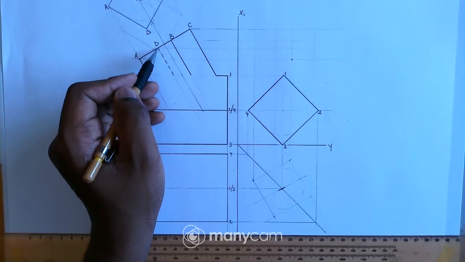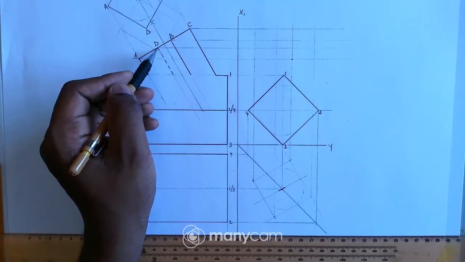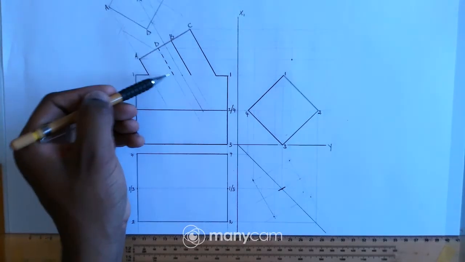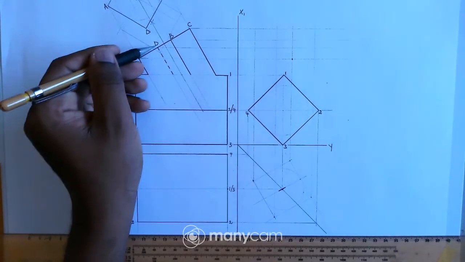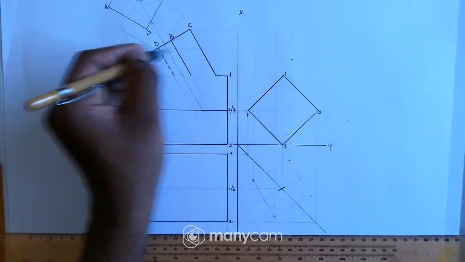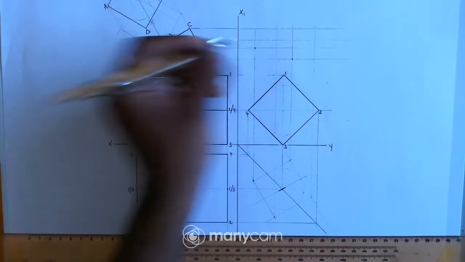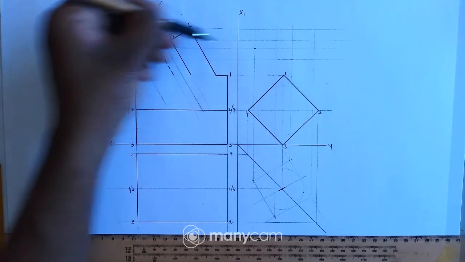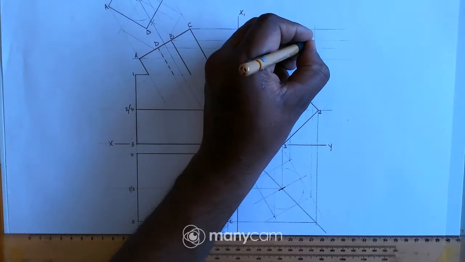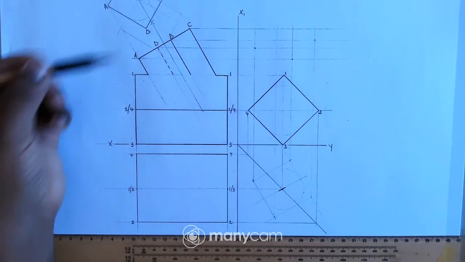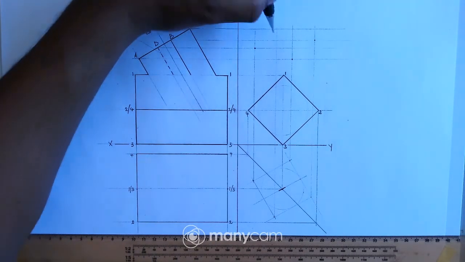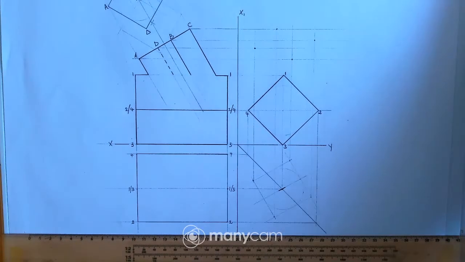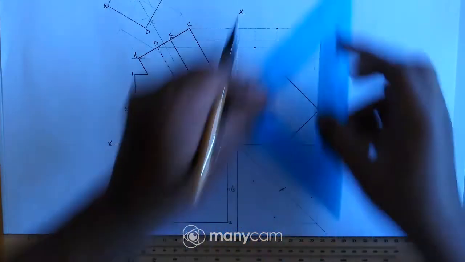and we have point D, because D is hidden here, because looking from the front is hidden. That means D is that side. That means D will be on this line there. And we have B. B obviously will be right there, right? And we have C. C is right there. I'll just connect the points there.